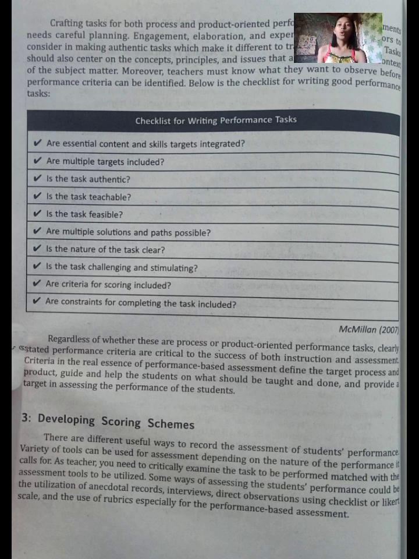The next step in designing a meaningful performance-based assessment would be developing scoring schemes. In developing scoring schemes or in scoring, there are different useful ways to record assessment of students' performance. There are also varieties of tools which can be used for assessment depending on the nature of the assessment or the nature of the performance.